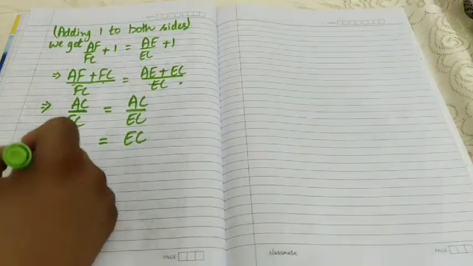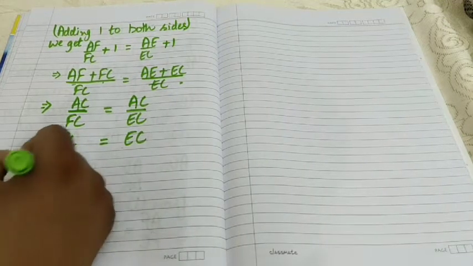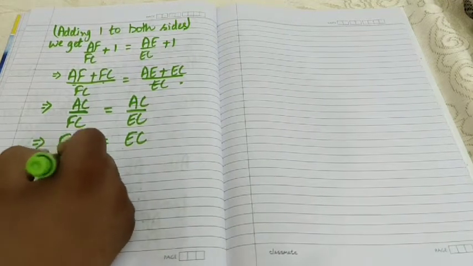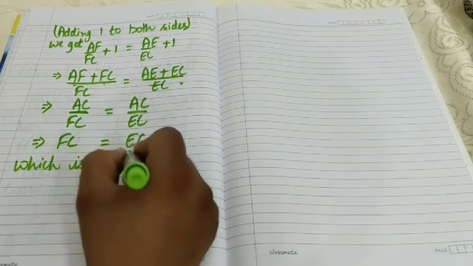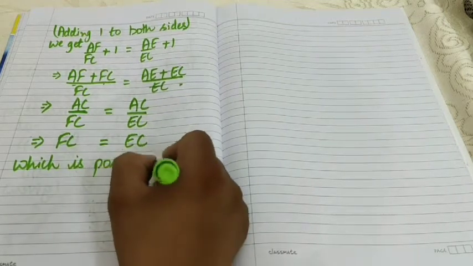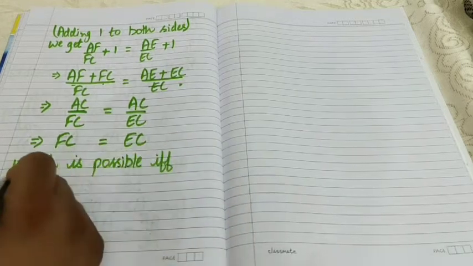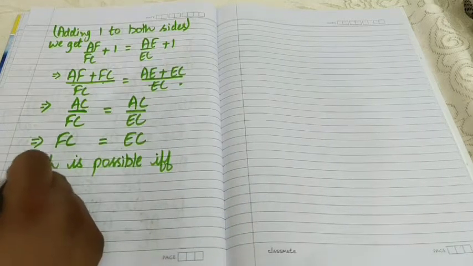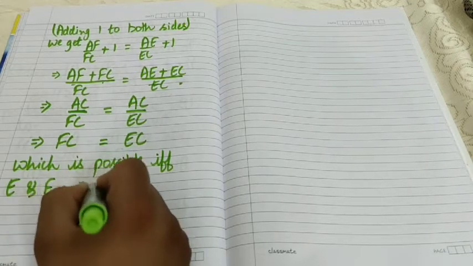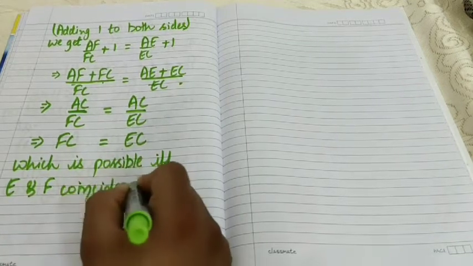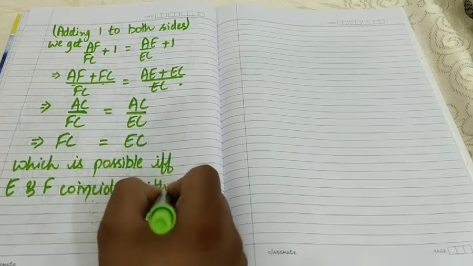So here we mention which is possible if and only if E and F coincide with each other.